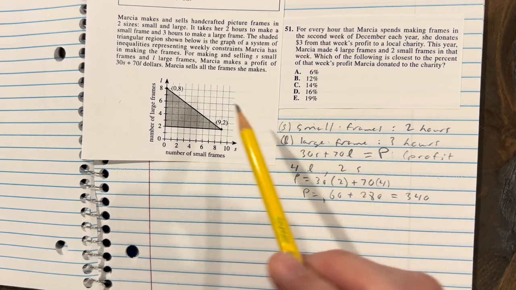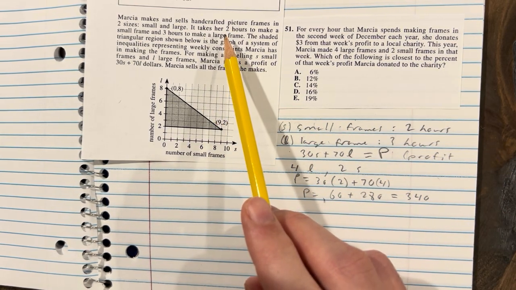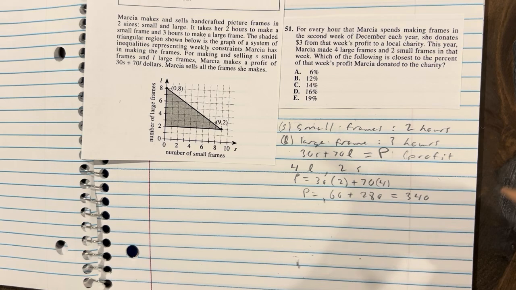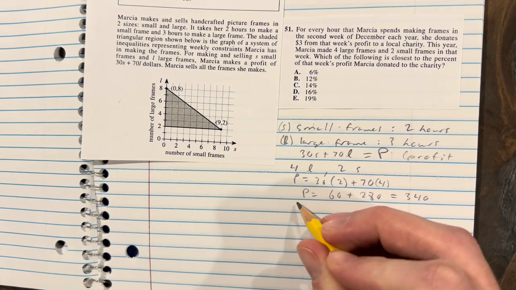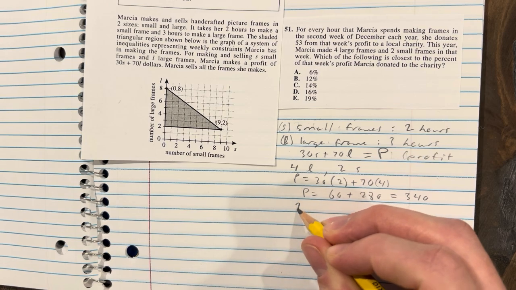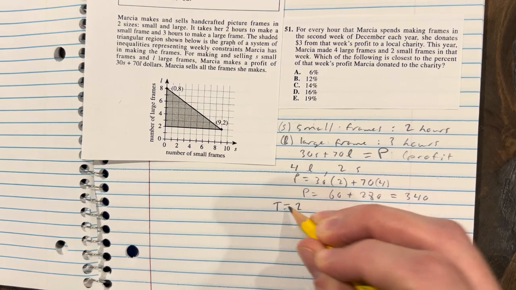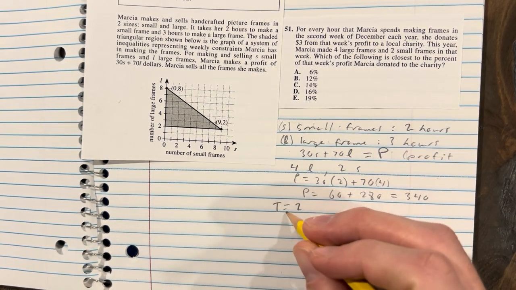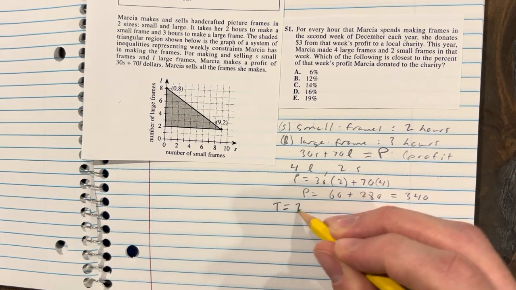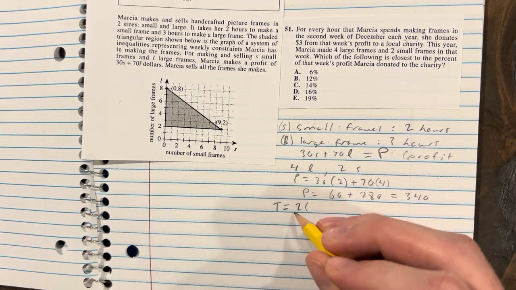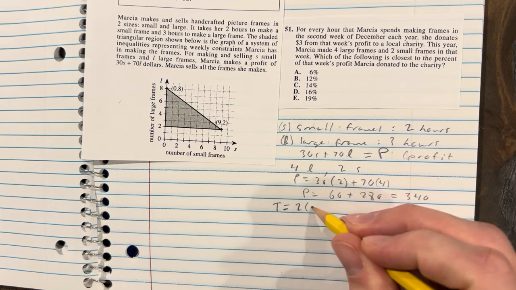So we want to find out how long she's working on them. We know it takes 2 hours for a small frame and 3 hours for a large frame. So we need another equation. We need 2 hours. This is the total time T it takes for her to make all of this stuff, is 2 hours for our small frames. So for every small frame it takes 2 hours, we'll do 2 times our S, which is 2.